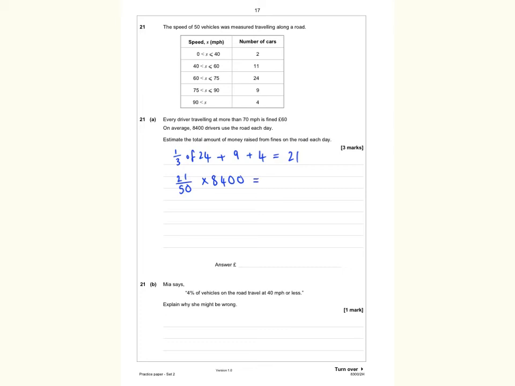Okay, let's do that on a calculator. Times by 21. It's 3,528 fines. Each of them were £60. So 3,528 times 60 is equal to 211,680. So that's the estimated amount of money raised from fines from this road.